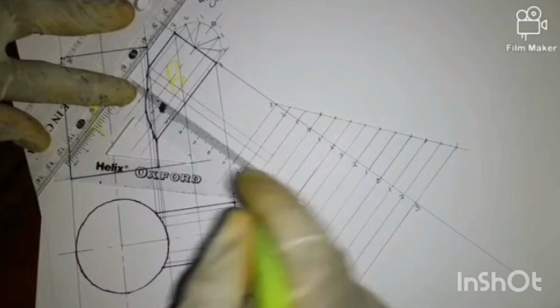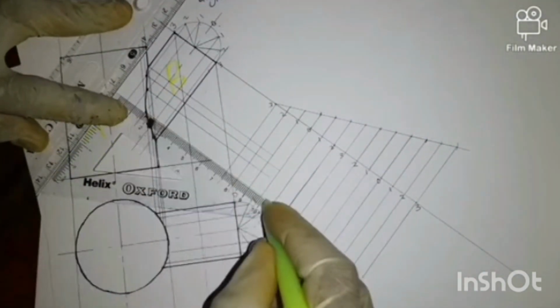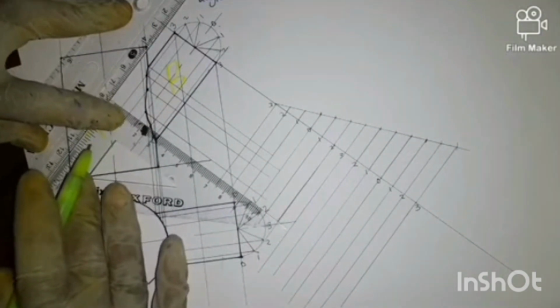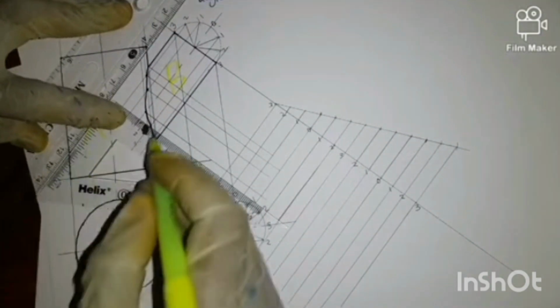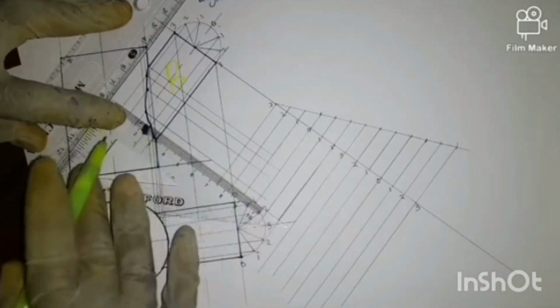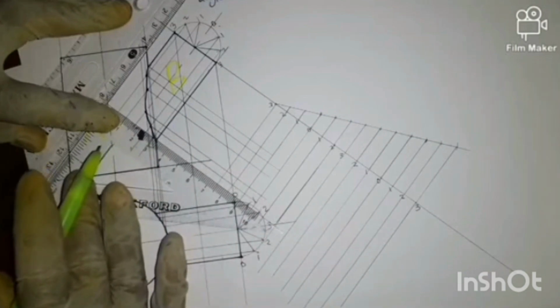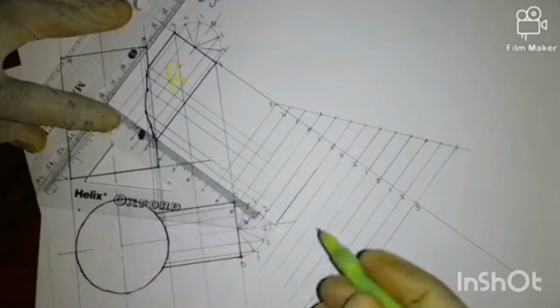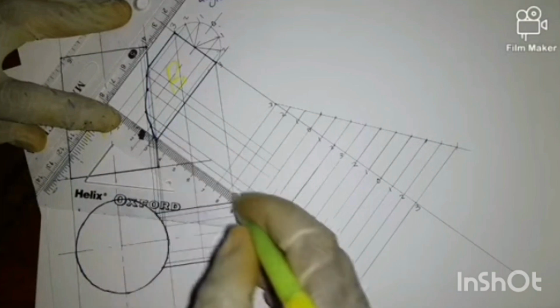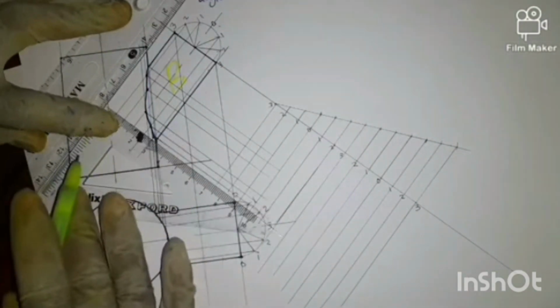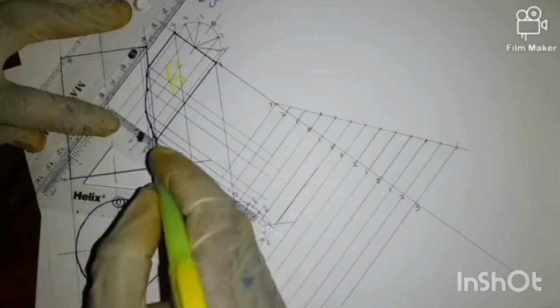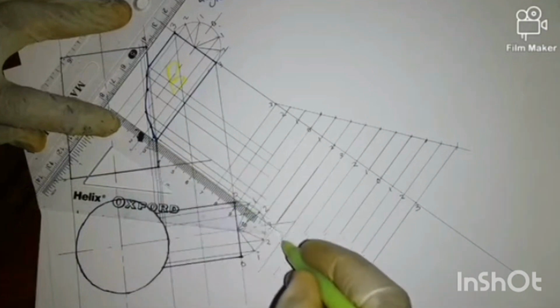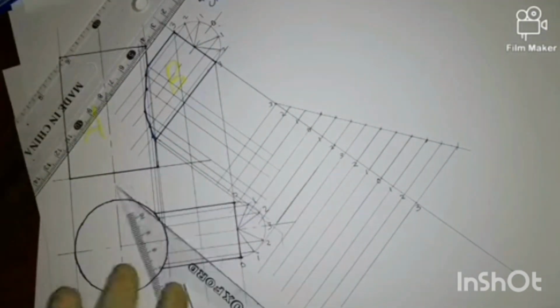This. That. This other one. Second last, then lastly. So we shall draw them.